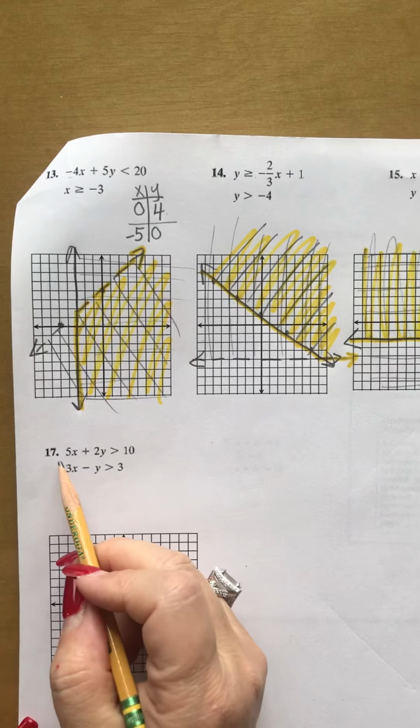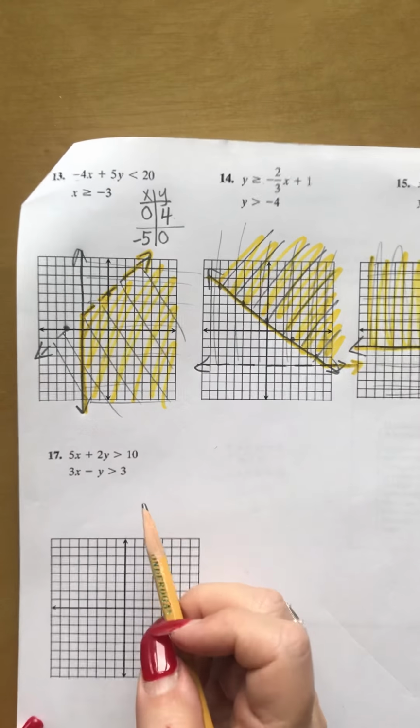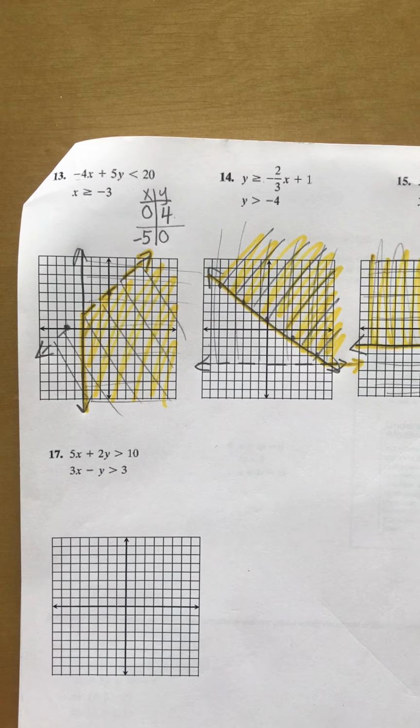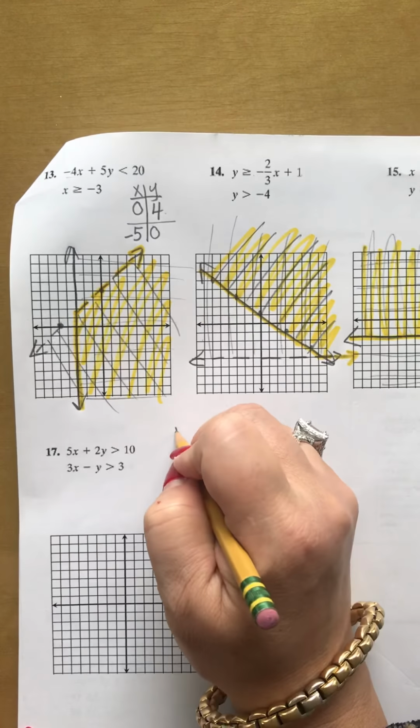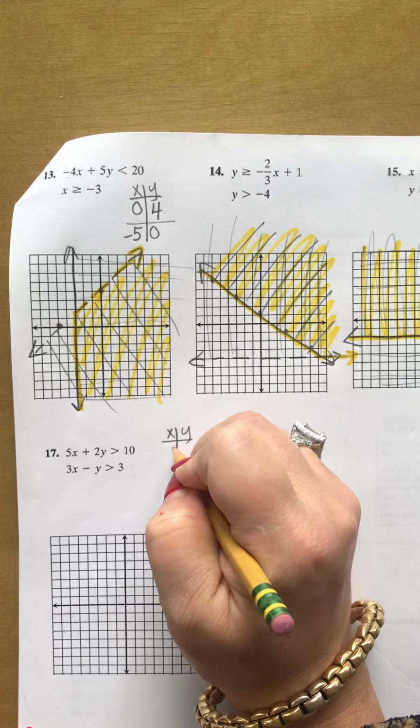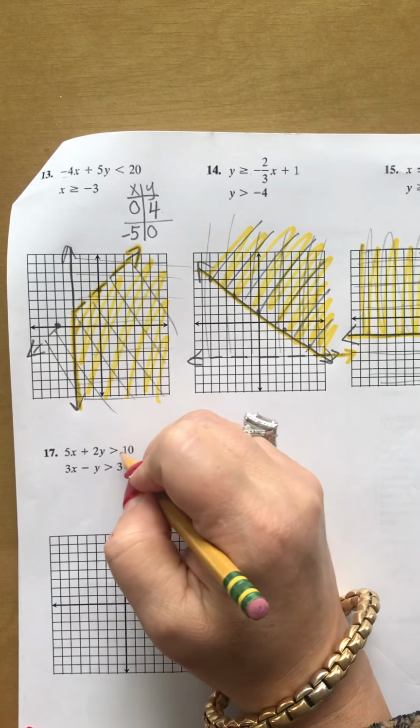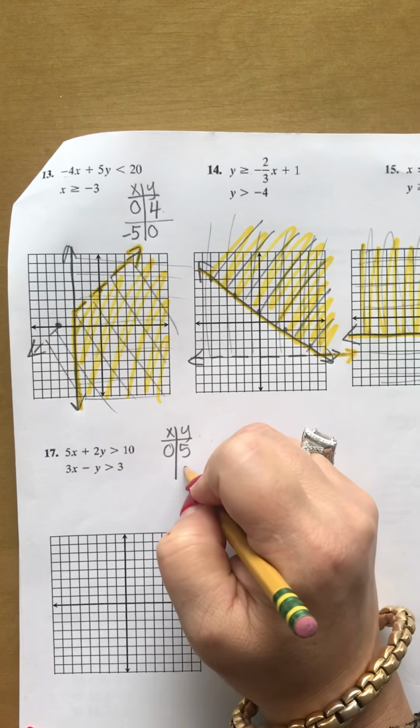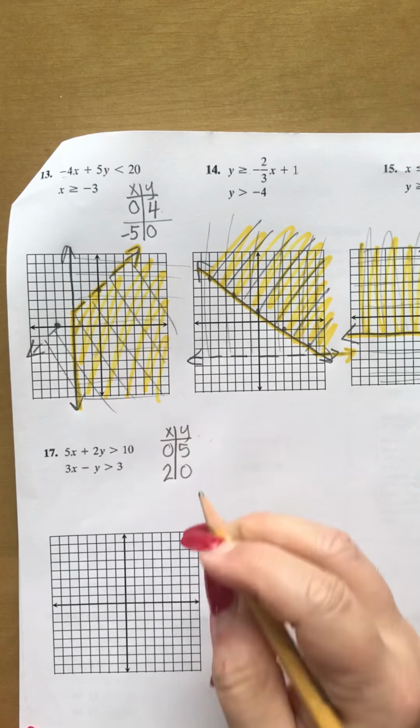And the last one. So for 17, the first inequality, what I would do is I would definitely do x and y intercepts for the first one. So if x is 0, y would be 5, and if y is 0, x would be 2.